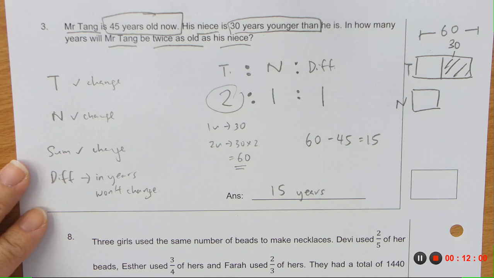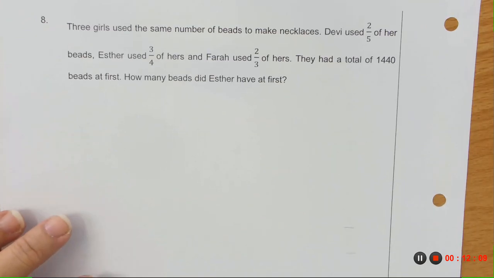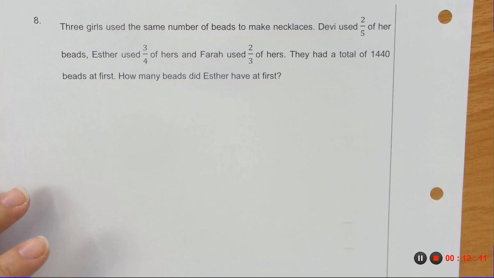Okay, last one. Then why do I see so many people getting correct? Now, this is the harder question. It is a fraction question. But we're going to talk about how to use ratio to solve. And I also show you the fraction method.